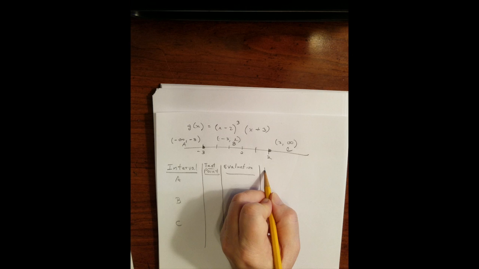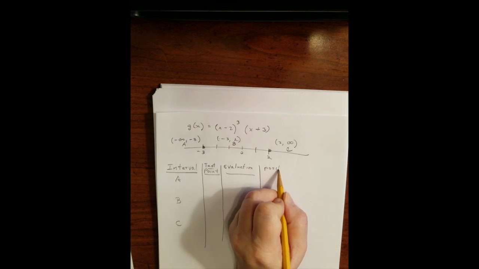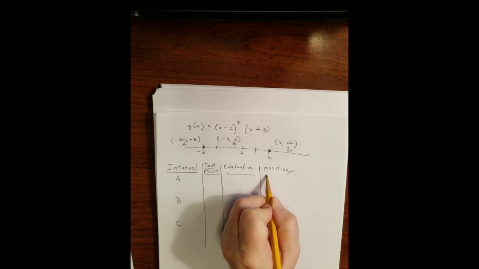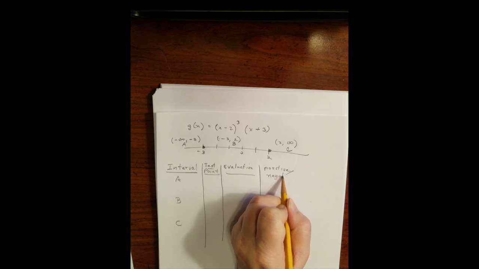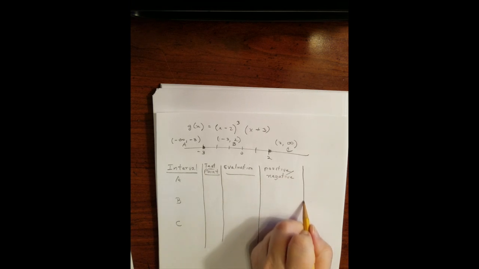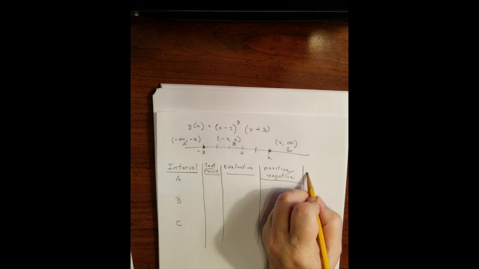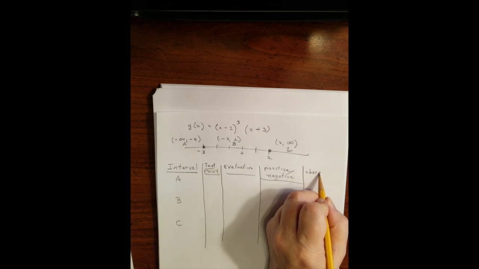And then positive or negative. And then above or below the x-axis.